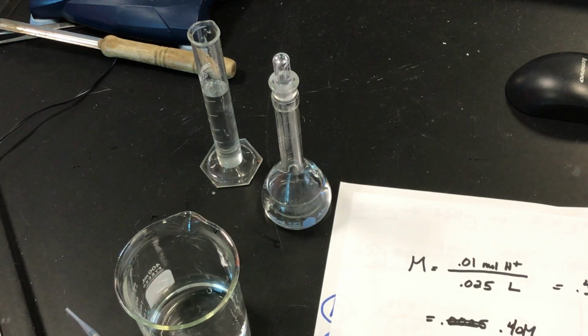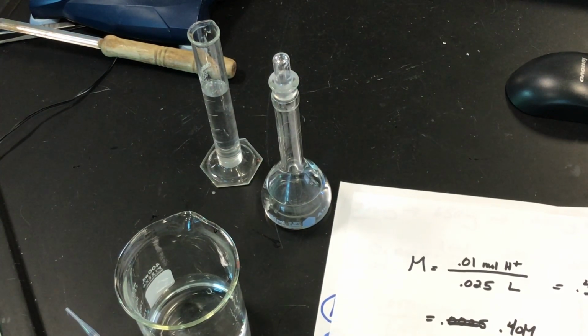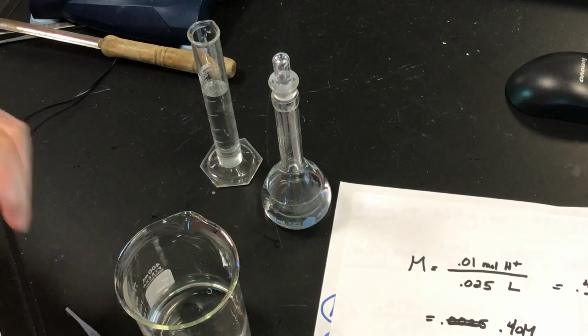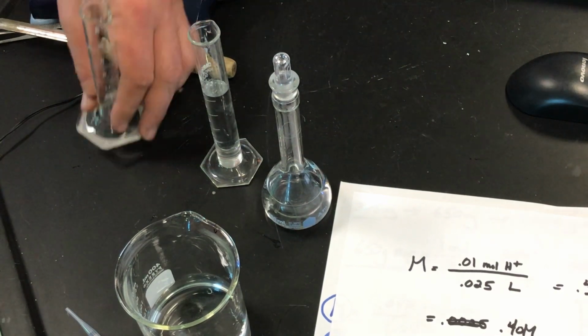That's exactly how much we need, right? Let's make one more like that, just to have enough. I was thinking of the Tums lab for a second. We really should have made 50 milliliters to have excess. I'm sorry for that. So let's do one more like that, so that we have enough to fill a burette. Because we said 25 is the target. So let's do that again.